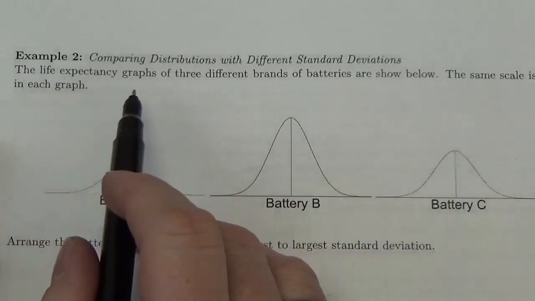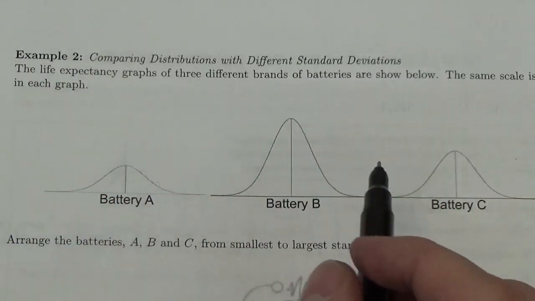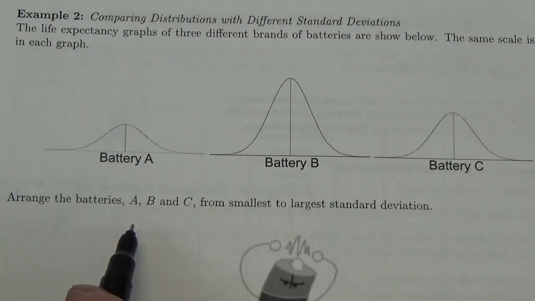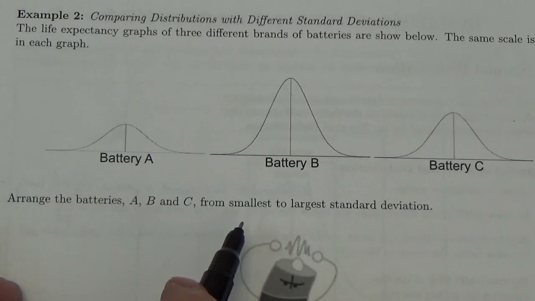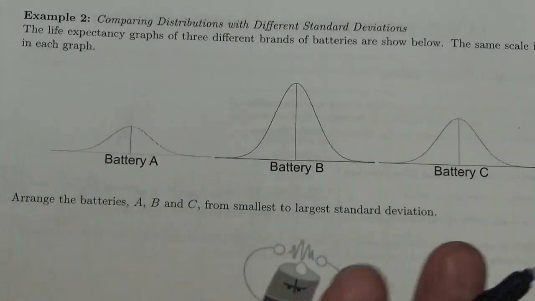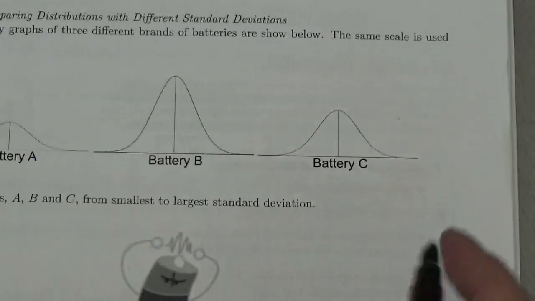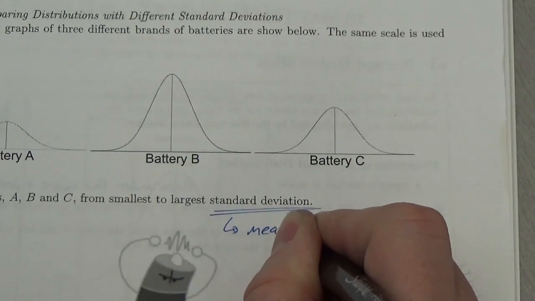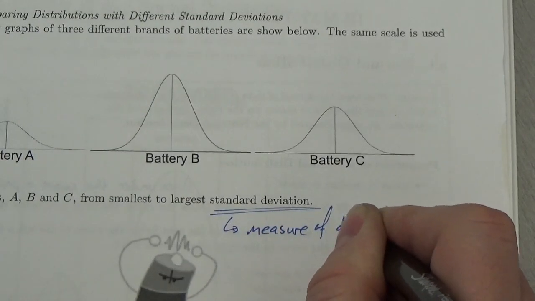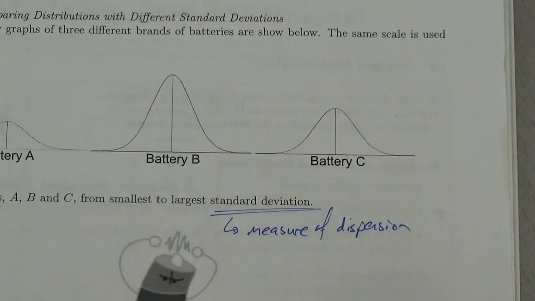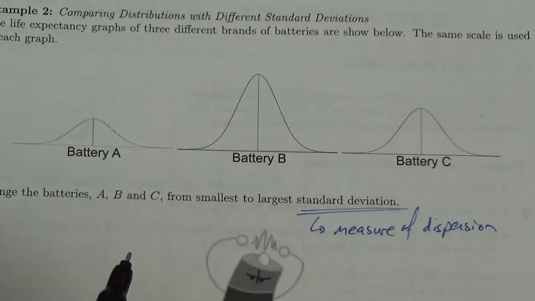So the life expectancy graphs of 3 different brands of batteries are shown below. The same scale is used on each graph. So arrange the batteries, A, B, C, from smallest to largest standard deviation. Now remember that the standard deviation is a measure of dispersion. In other words, it's a measure of the spread in the data. So the more spread out the data is, the larger the standard deviation.